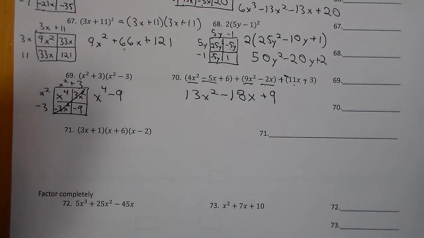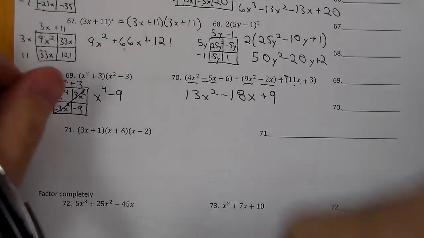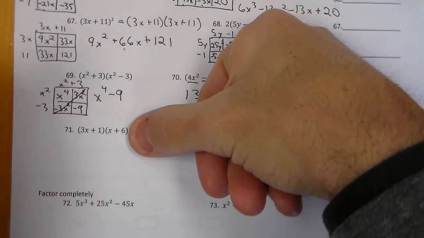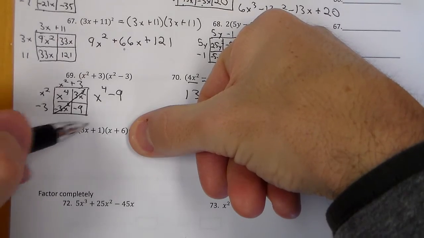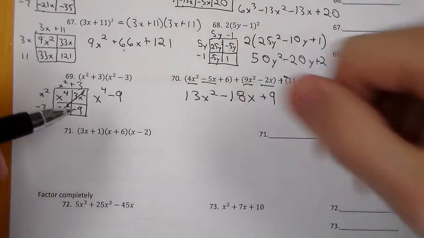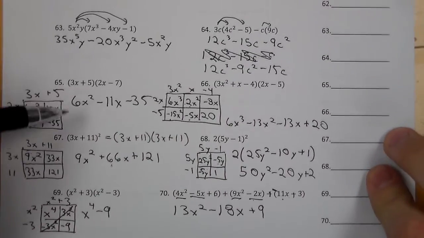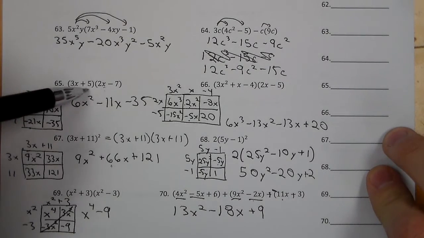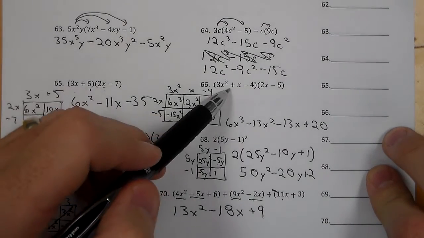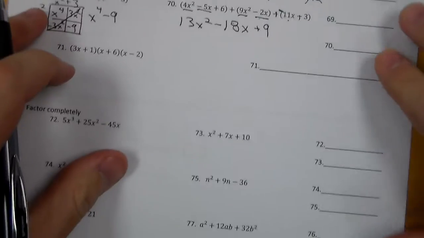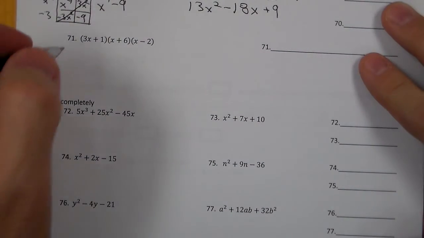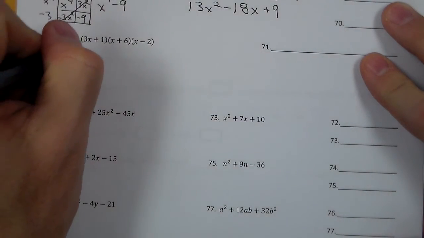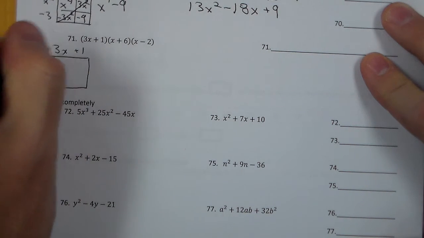Now 71 can sometimes confuse students, but what we're going to do is treat this as a problem that started like this. Multiply these two, then whatever result we get from that, we multiply that one onto it. So it's almost like starting with a problem like this, with two of them. You multiply, it's then going to look like this, and you multiply out. It really doesn't matter either which two you pick. I'm just going to pick the first two, because they're the first two.